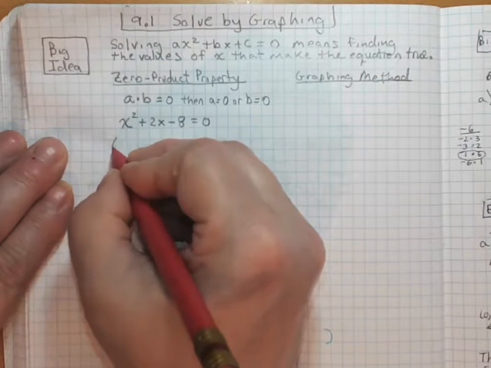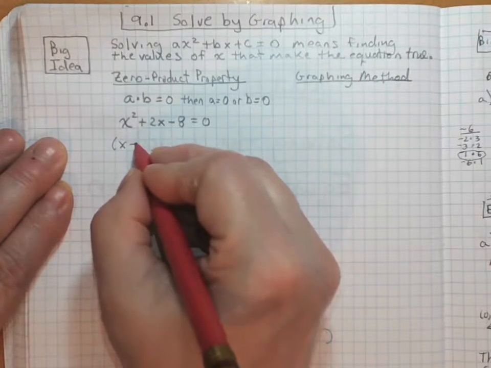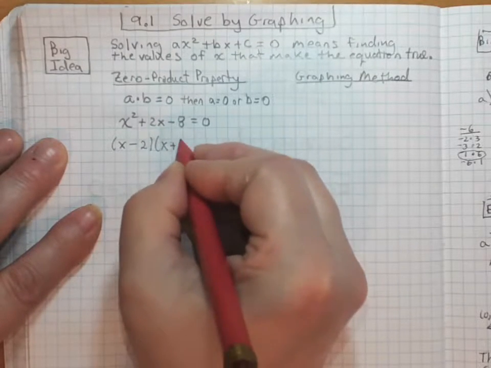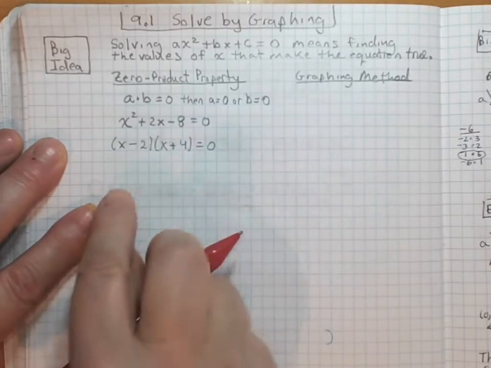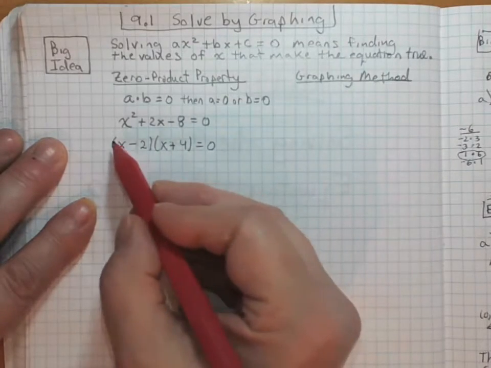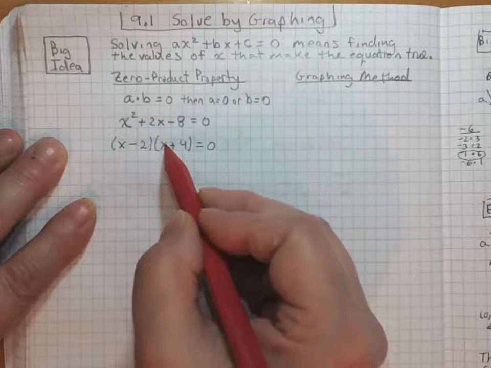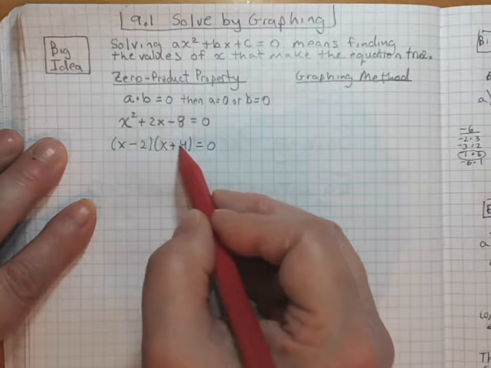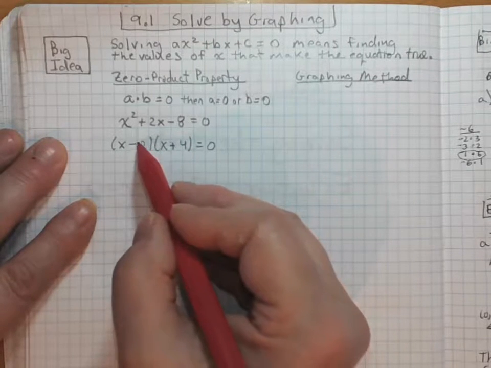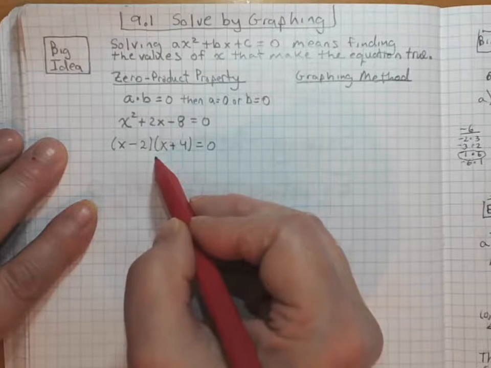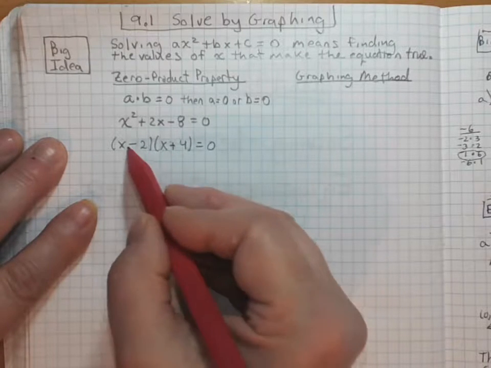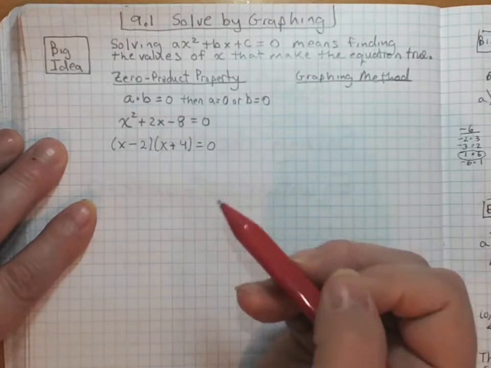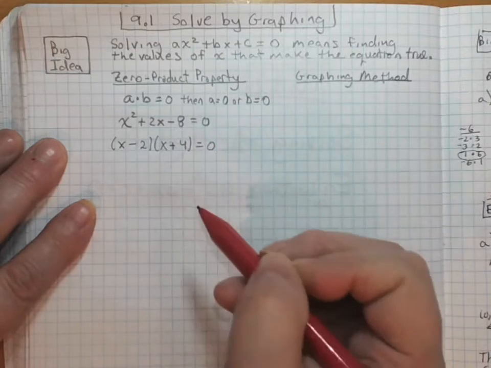All right, so the two binomials would be x minus 2 and x plus 4. And just to remind you of where I got that from, I factored the x squared into x times x. I factored negative 8 into negative 2 and positive 4, and I chose that because the sum of the like terms, negative 2x, and this product here, positive 4x, if I add those together, I get the middle term, positive 2x. So there's my factored form.